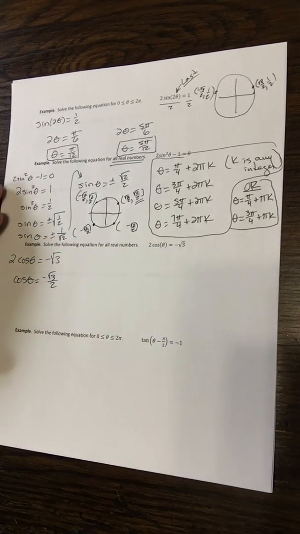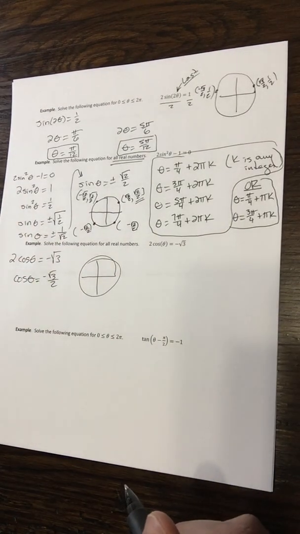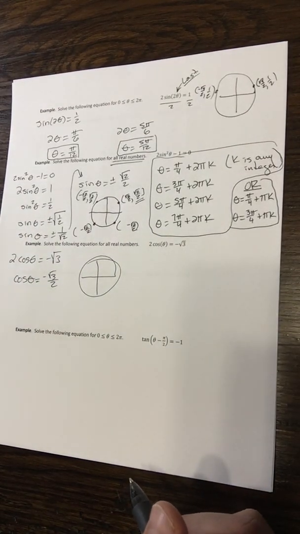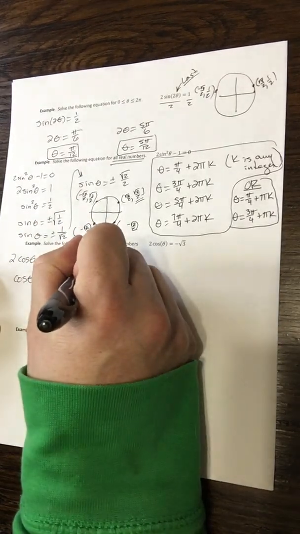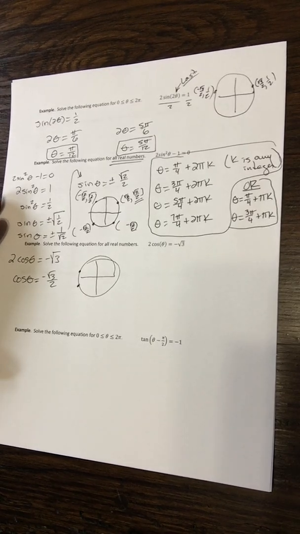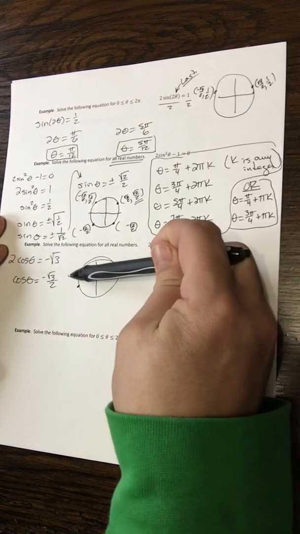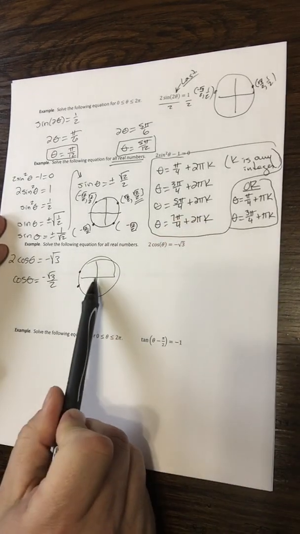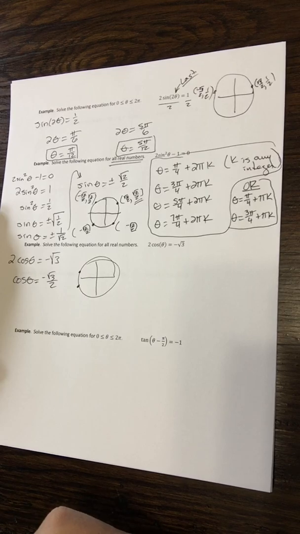Okay, you got to draw a unit circle and think about where on this unit circle do we have cosine, the x value, being negative square root of 3 over 2. That's here at the 30-degree angle type things. Those are actually referred to as reference angles, 30 degrees above or 30 degrees below 180. The reference angle is 30 degrees. You might hear that term from time to time.